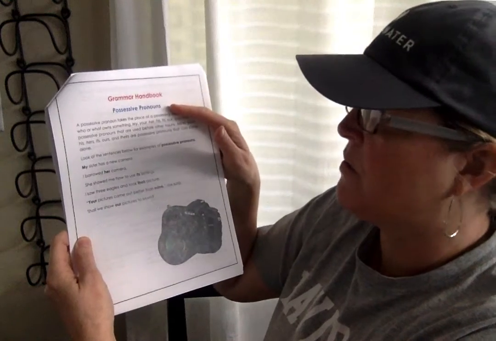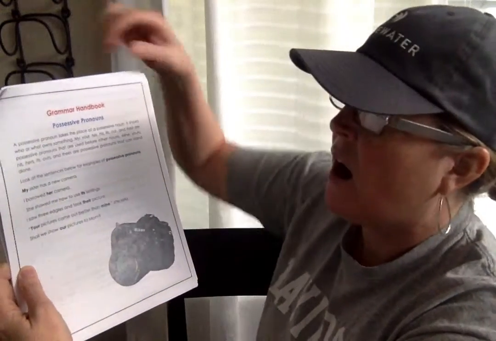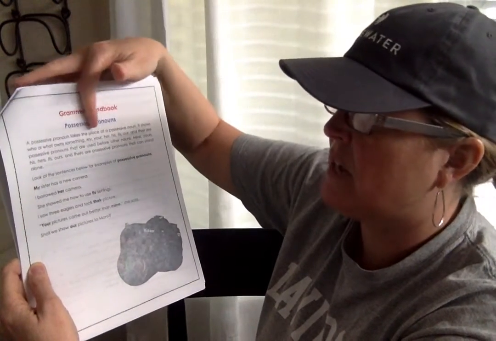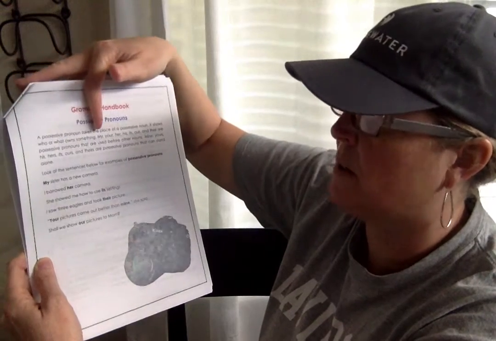So we're going to be working with possessive pronouns today. Possessive pronouns are pronouns that take the place of possessive nouns. So a possessive noun and a possessive pronoun show ownership. I think you probably remember that. If we have the noun, we usually add S or apostrophe S, or S apostrophe if we have more than one. A possessive pronoun takes the place of a possessive noun. It shows who or what owns something.